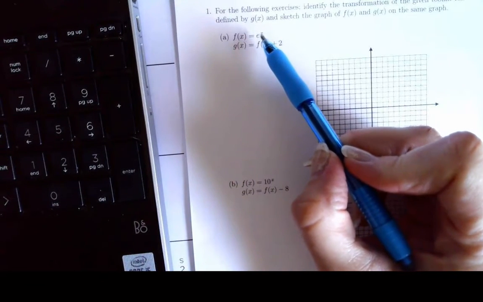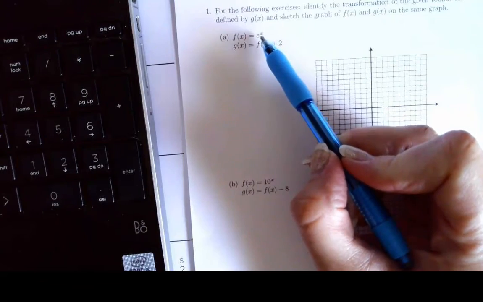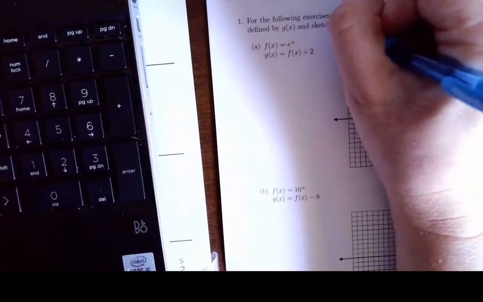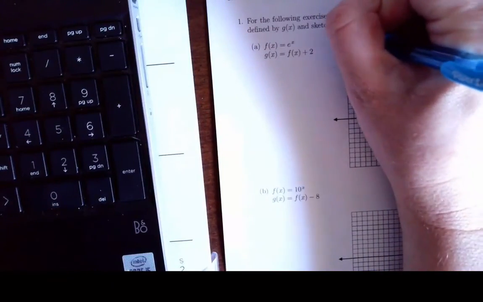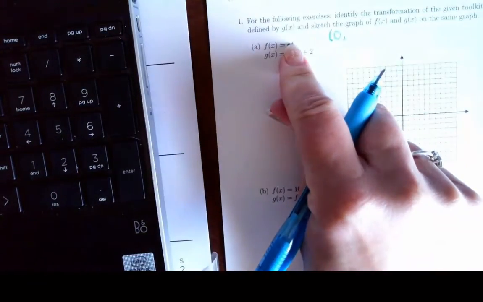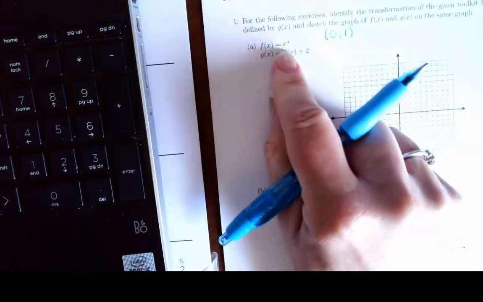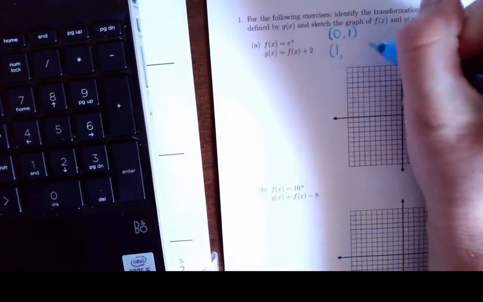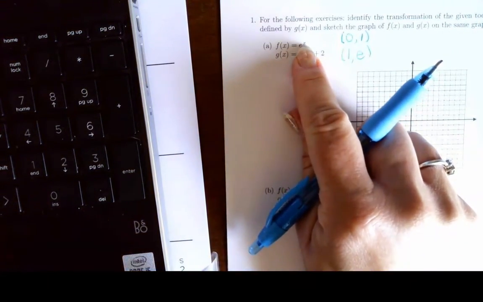I know that e to the 0, so I would shove a 0 in for x, would give me a 1, because any number to the 0 power is 1. So if I evaluated at 0 for my x, it will turn into a 1. And then also, if I evaluate at 1, it will give me e, because e to the first is e.